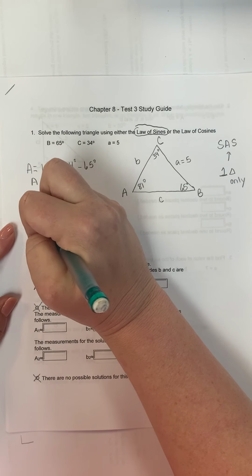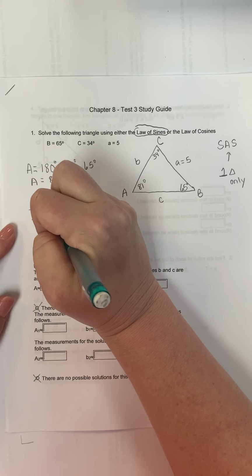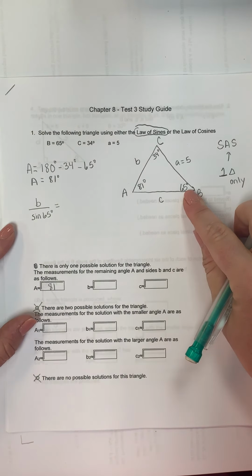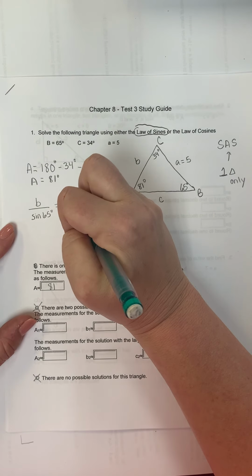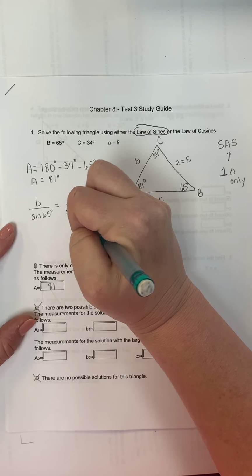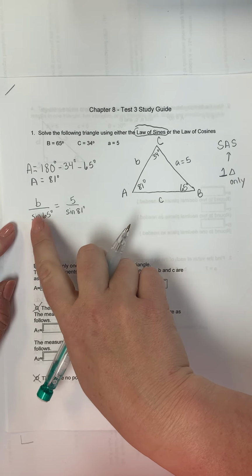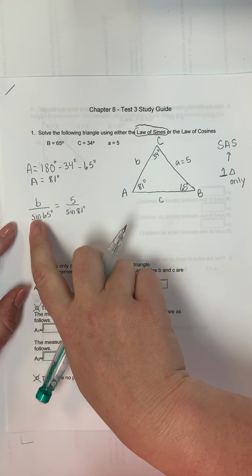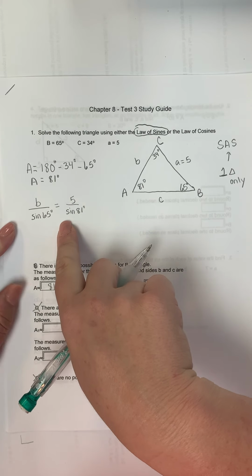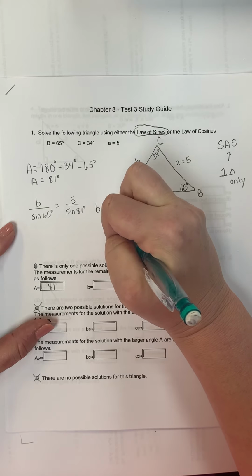If I want to find side B, it goes on the top, and the sine of 65 degrees goes on the bottom. I'm going to set that equal to my A information, 5 over the sine of 81. Remember to have your calculator in degree mode. You're going to do 5 times the sine of 65 degrees, hit enter, divided by the sine of 81 degrees, and you're going to get that B equals 4.59.